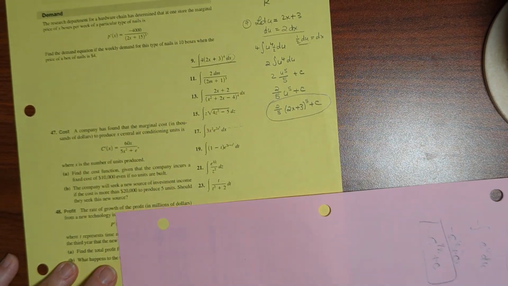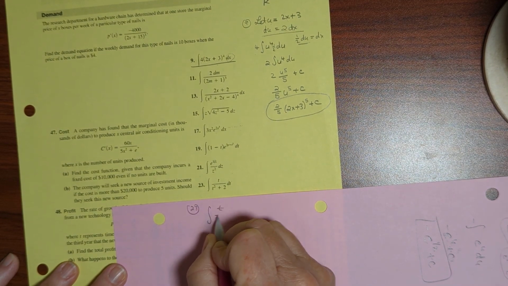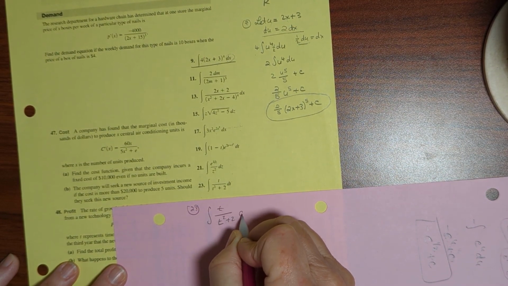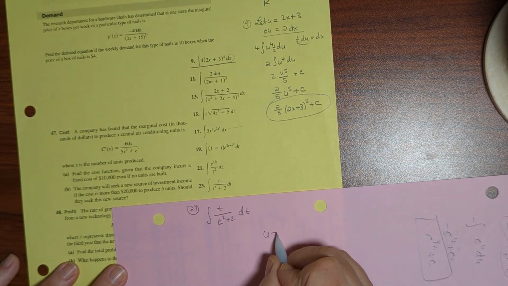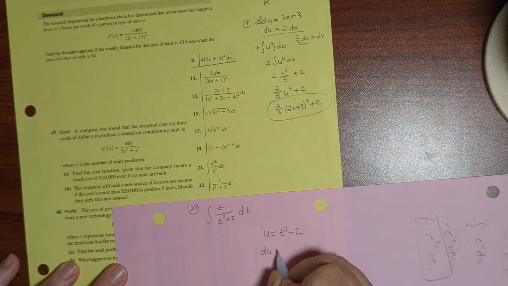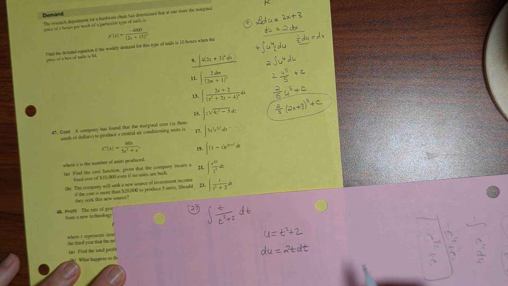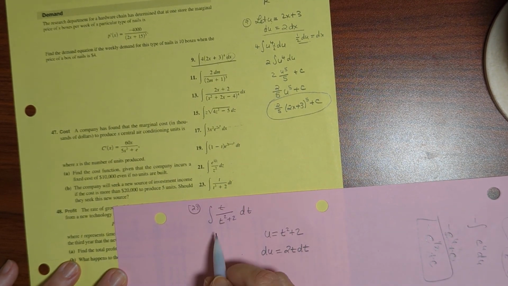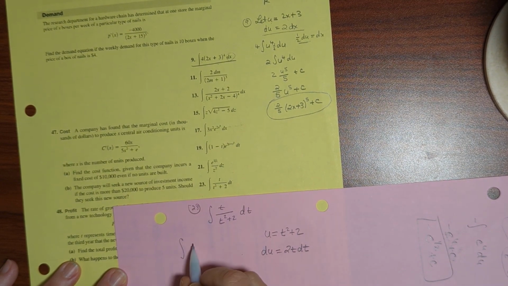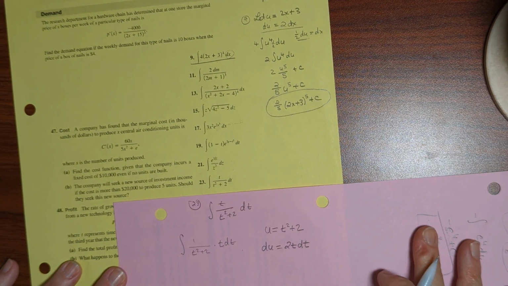Let's do the very last one on this, 23. The integral of t over t squared plus 2 dt. Then we're going to let u equal t squared plus 2. du is equal to 2t dt. So I have to rewrite this in terms of u. This is going to be the integral of 1 over t squared plus 2 times t dt. This is the same thing; it's just helping me see what I have to do.